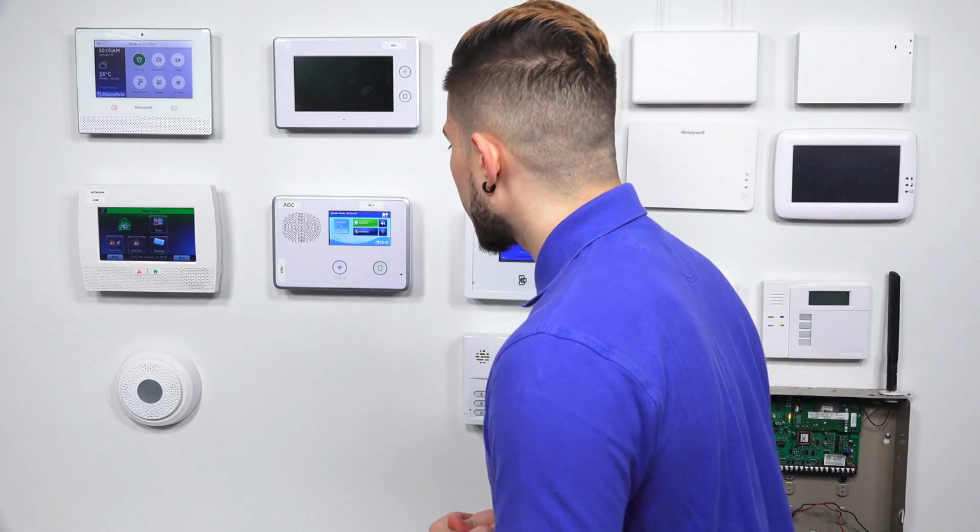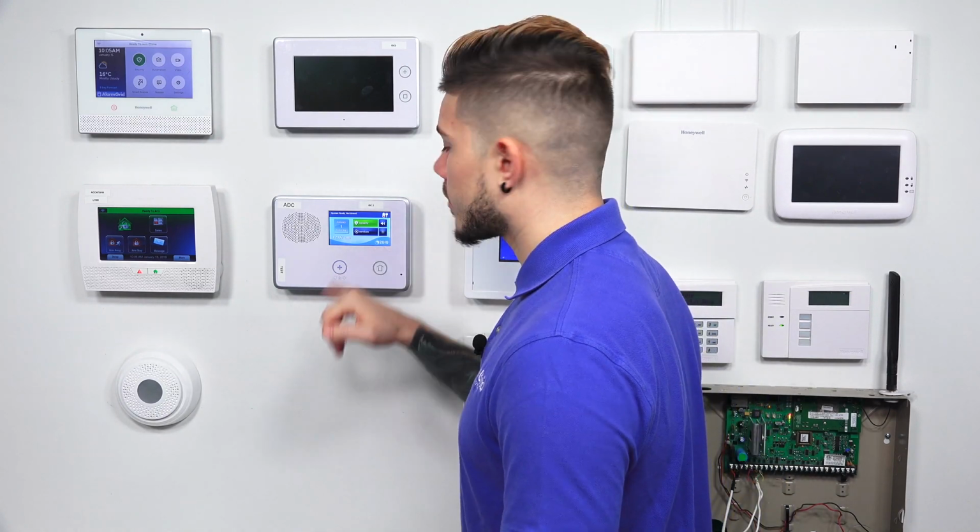So the very first thing we want to do: there's a little 2GIG icon on the bottom right hand corner. You're going to need your installer code for this as well. My default is set to 1561. All right, before I get into that, I do want to show you what I mean by the system going into an auto stay.